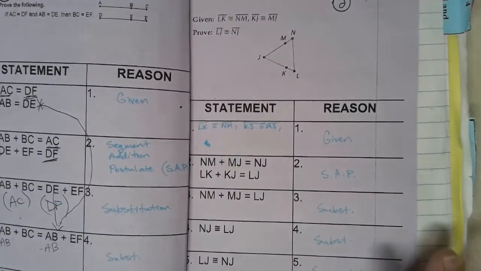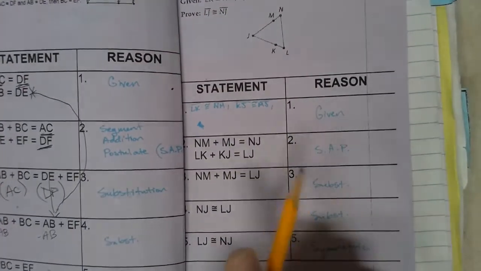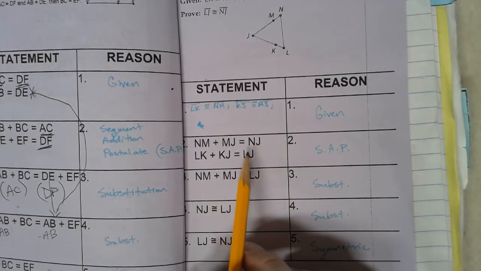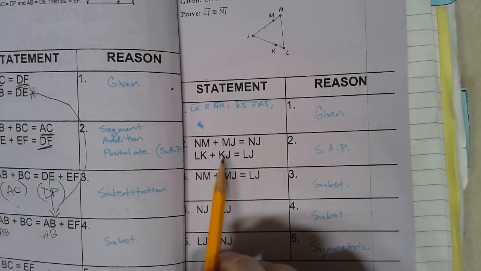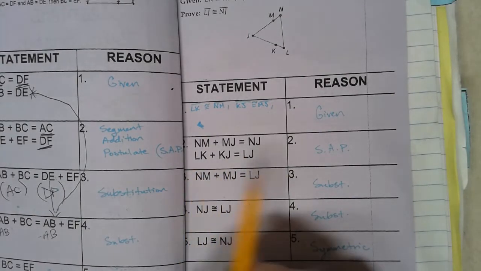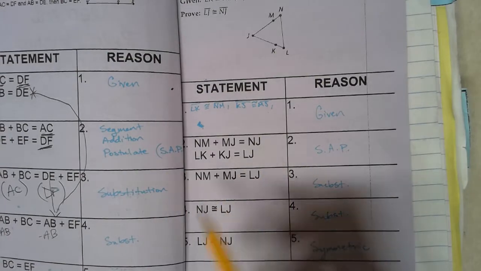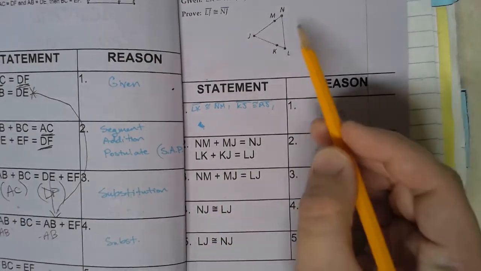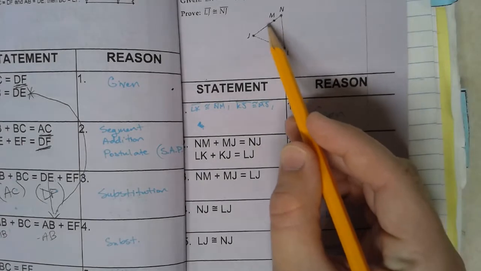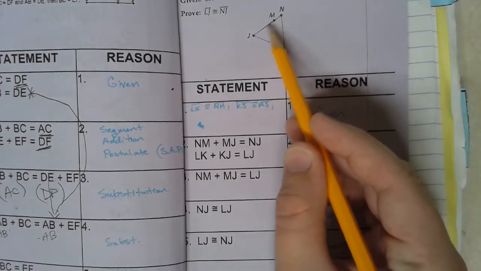Okay, so let's work through this. We've already got our first statement and our first reason. So they give us NM plus MJ is equal to NJ, and LK plus KJ is equal to LJ. That looks kind of similar to one we saw over here, so let's just check and make sure. If we're looking at our picture, NM plus MJ is equal to NJ.